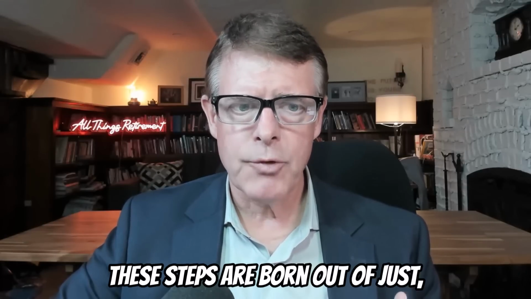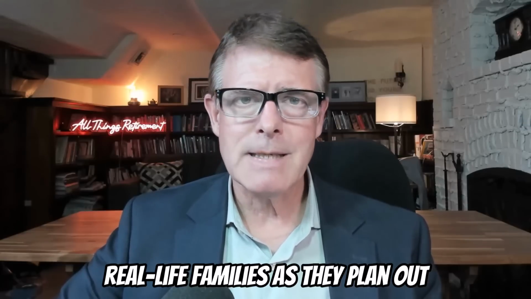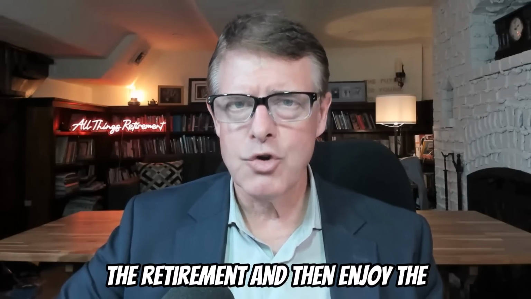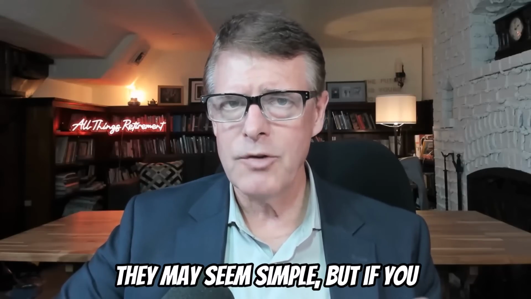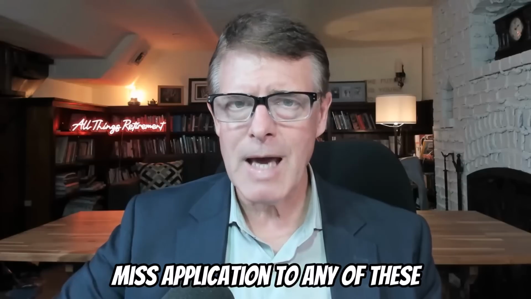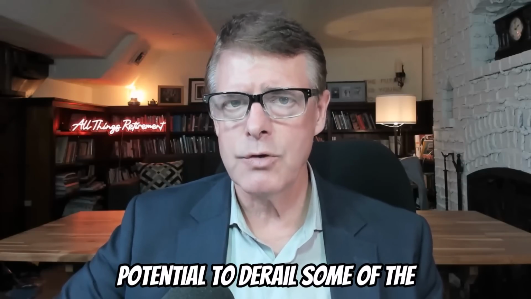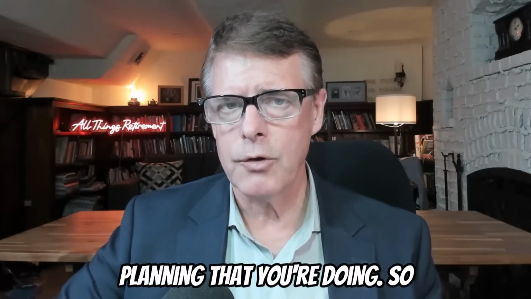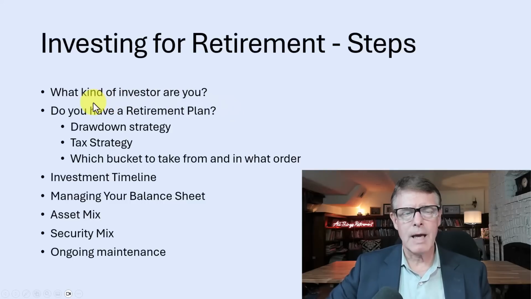These steps are born out of ongoing work with real life families as they plan out their retirement and then enjoy their retirement years. Each of these points is really critical. They may seem simple, but if you miss application of any of these steps in your plan, it has the potential to derail some of the planning that you're doing. So it's a really important area. We'll quickly go through each of these steps, and then I'll unpack some of them in much more detail. So what kind of investor are you?